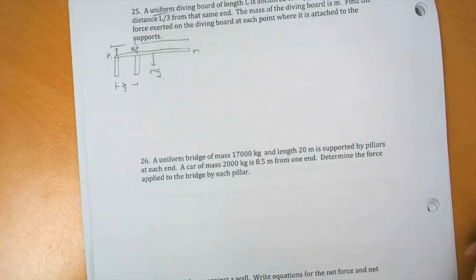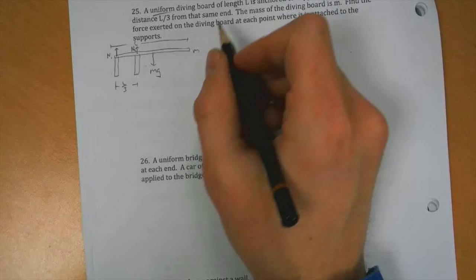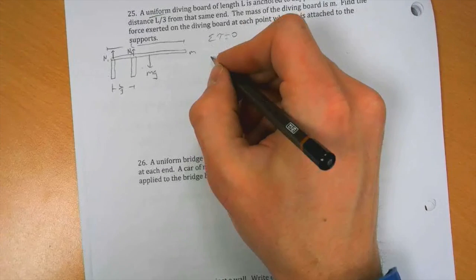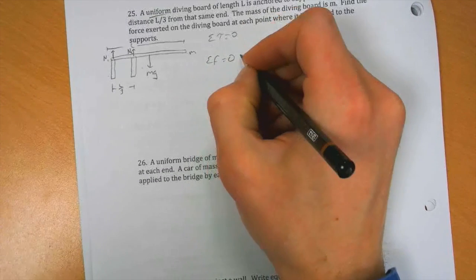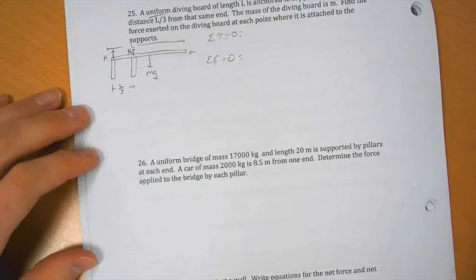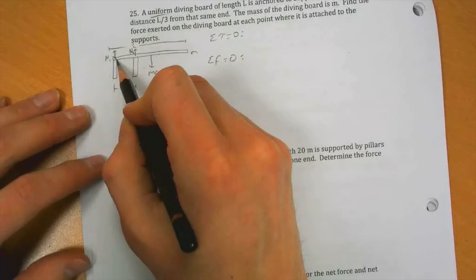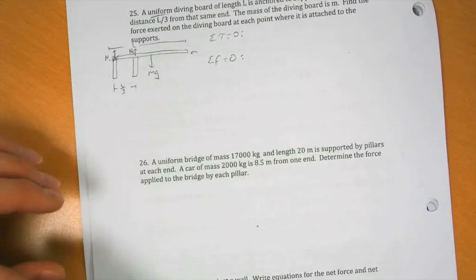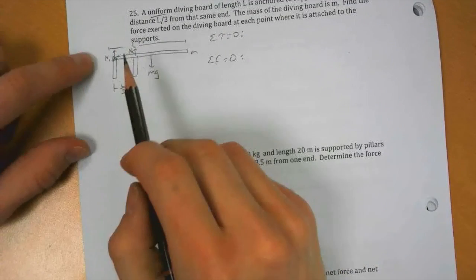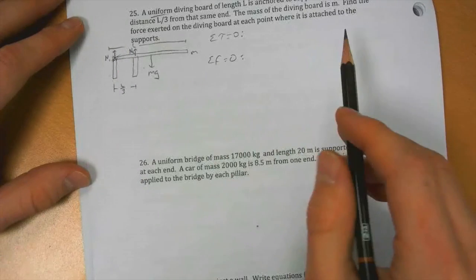In order for the diving board to hold still, we need to be in equilibrium, which means net torque is 0 and net force is 0. Now, as always, we can set the pivot point wherever we want. I will choose to put my pivot point at the left end, because that force from that pillar is something we don't know. Setting my pivot point there means that the torque from it is going to be 0. So, net torque equals 0.